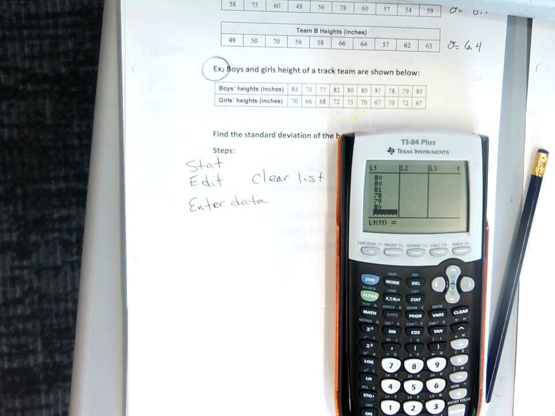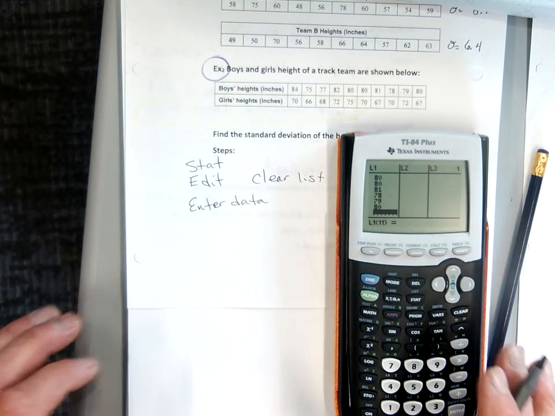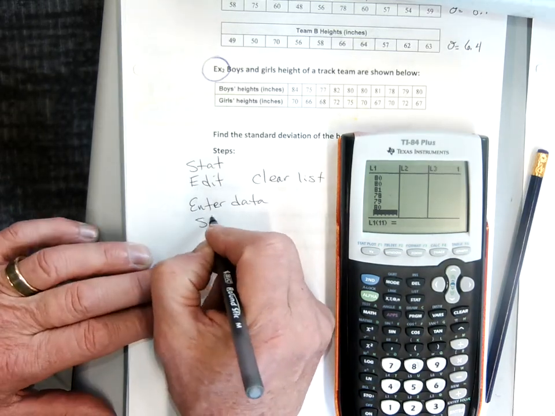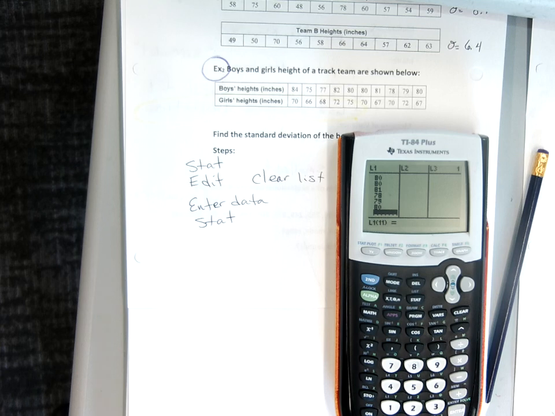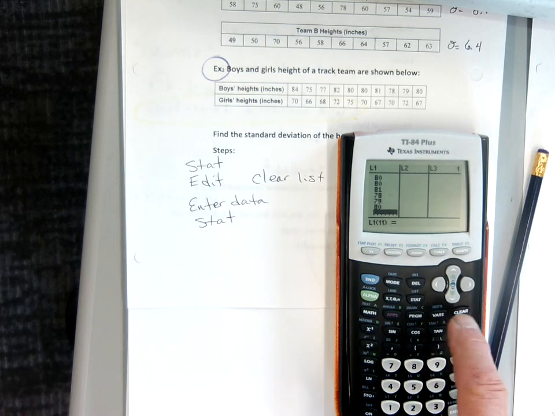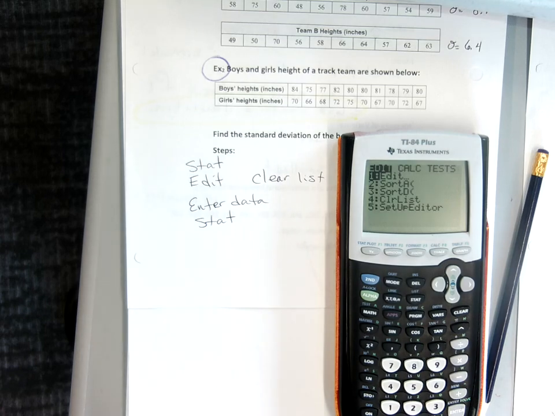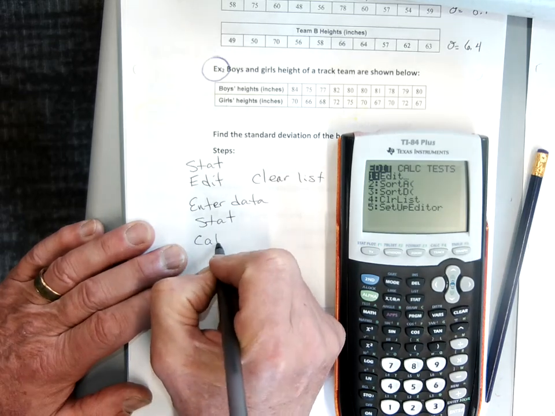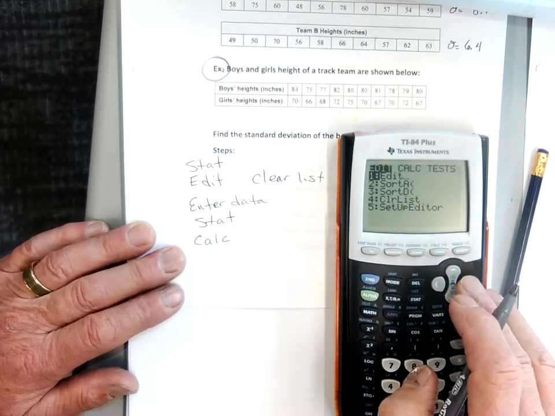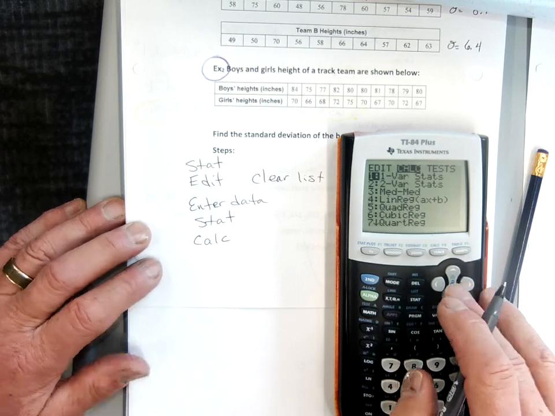All right, so here's what we're going to do next. We're going to push the stat button again. Am I going too fast? Want me to wait? Okay, push the stat button again. Stat. And then I want to go over to calc, for calculate, because I want to calculate an answer. See, I moved it over.